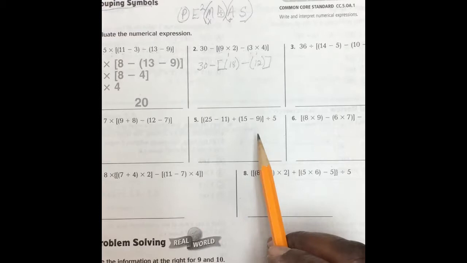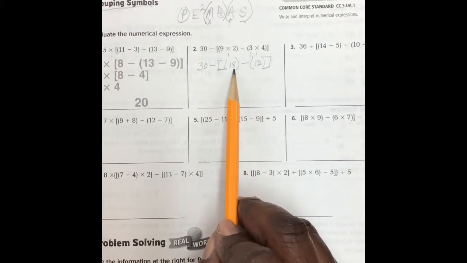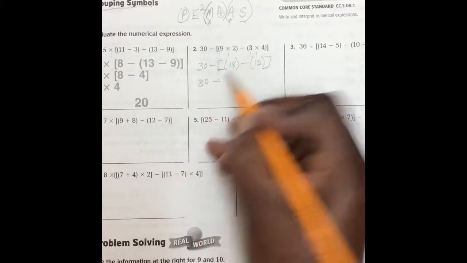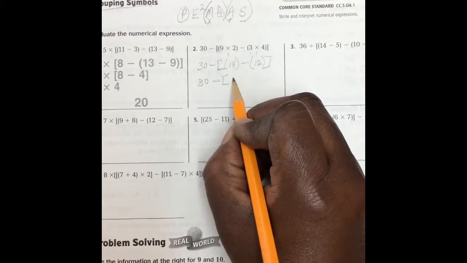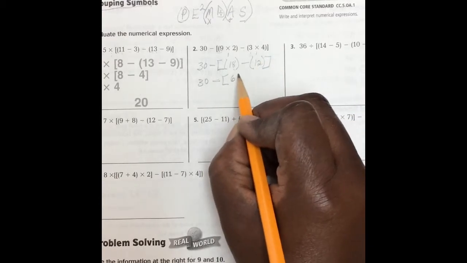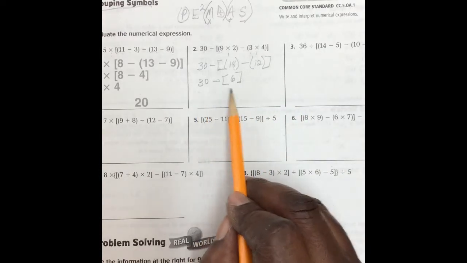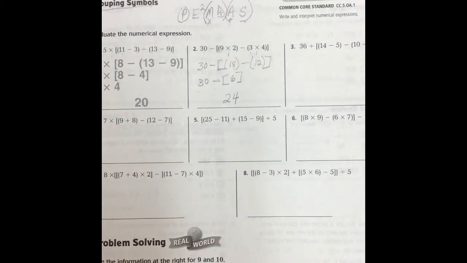Okay? Now, according to the brackets, we do 18 minus 12. So we rewrite our problem, 30 minus, and then we have 18 minus 12, which will give us a 6. Then 30 minus 6 will give us a 24. And that's how that is done.